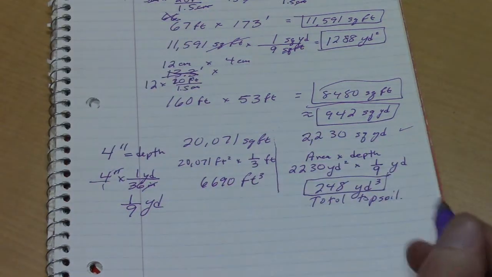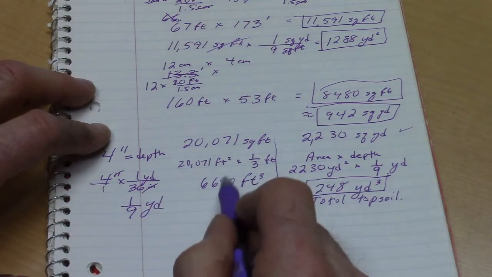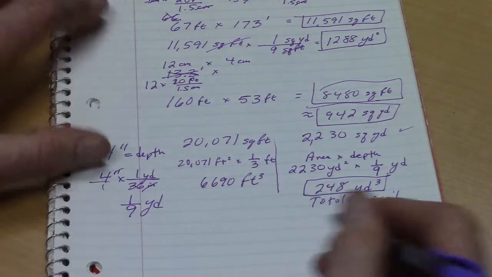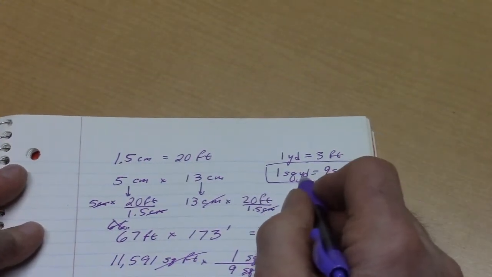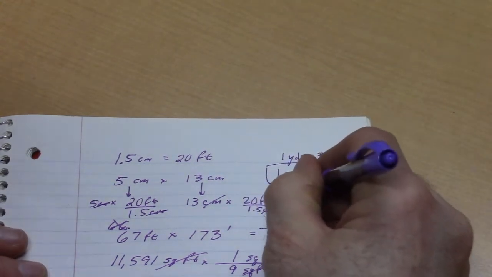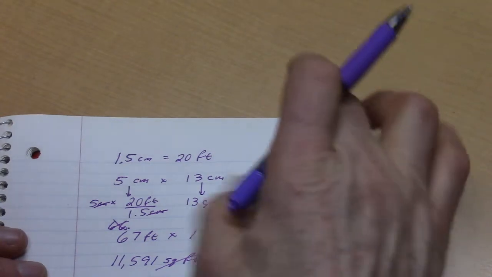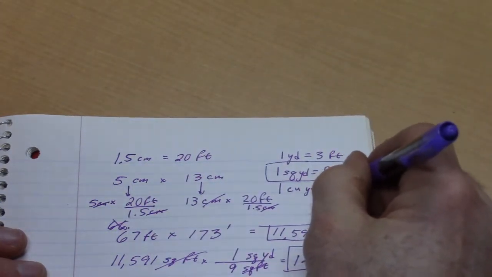And then how would you change cubic feet to cubic yards? So if you did it this way, if you wanted to do it with cubic feet, now I showed you up here that 1 yard is 3 feet, 1 square yard is 9 square feet. So 1 cubic yard, you have to cube this, raised to the 3rd power, and this to the 3rd power. That's 27 cubic feet.